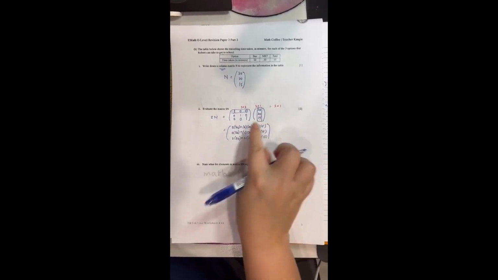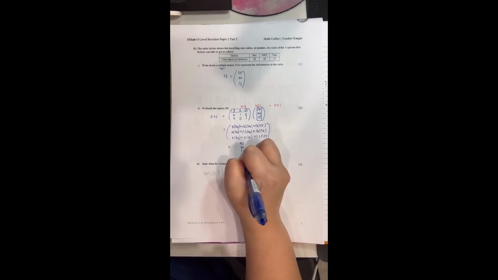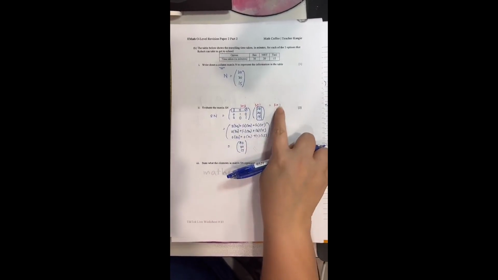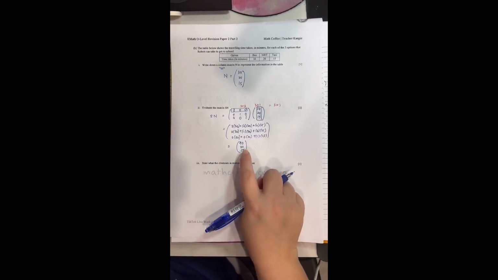Okay. So in the end, you will get 3 numbers. So you will have 90, 20, and 15. So you see, you know that your ending matrix is a 3 by 1 matrix. Correct?